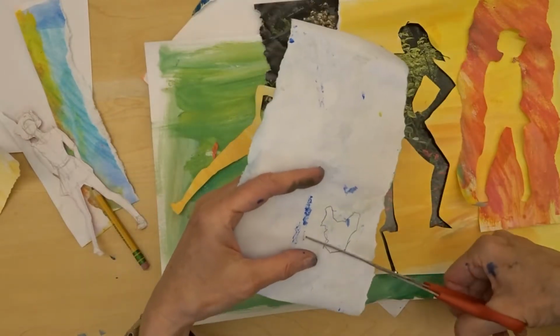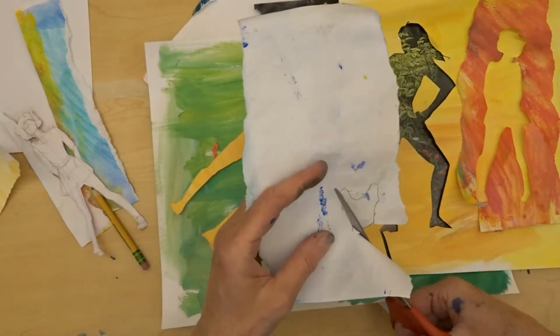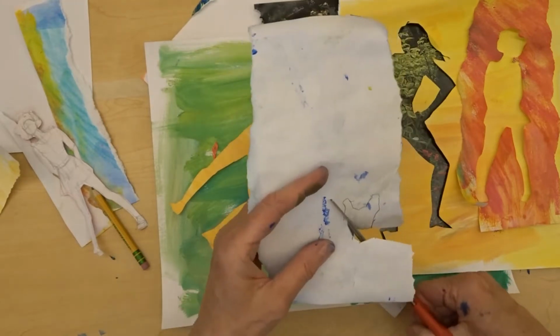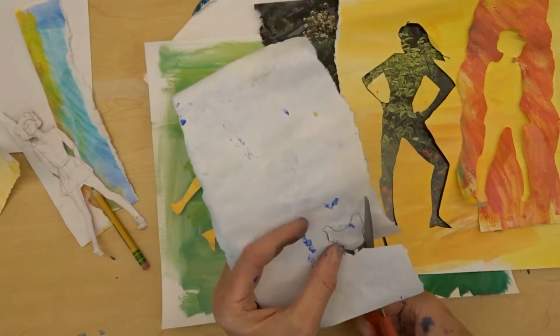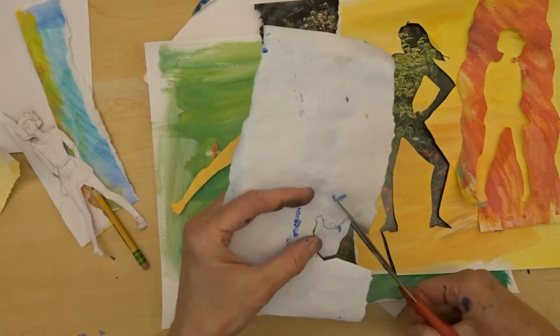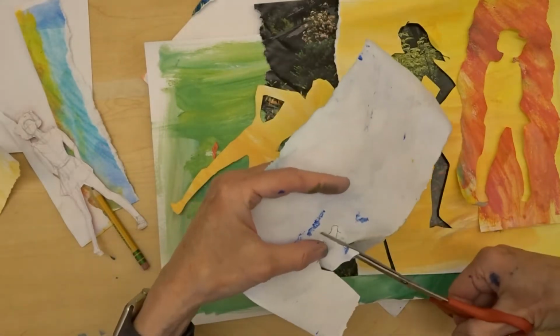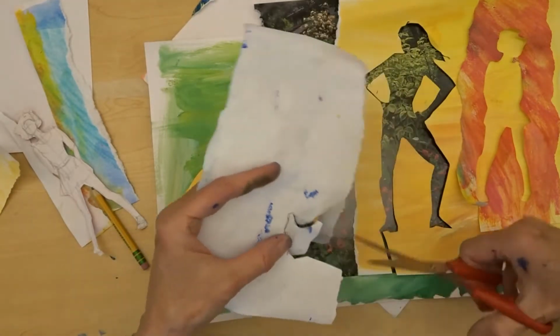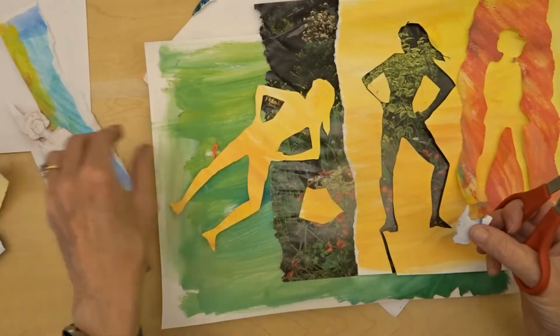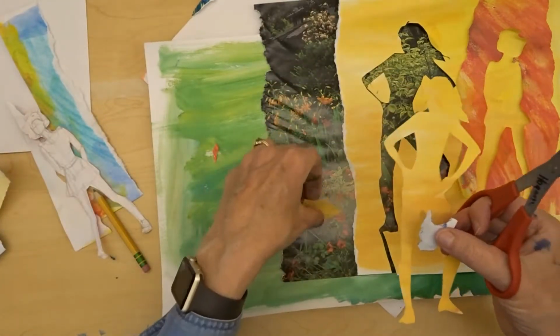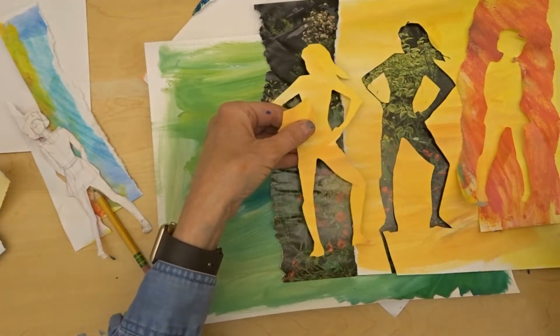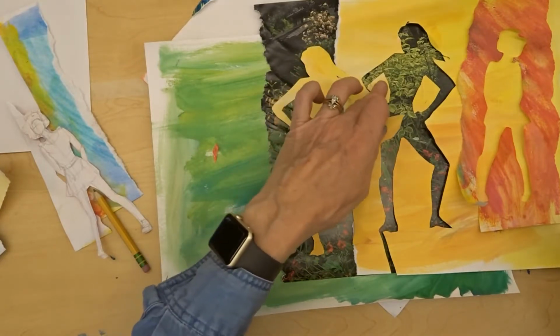And this shirt is going to be fun. It doesn't have to be exact. You could draw clothes back onto them. You could just use their silhouettes. But I felt like she was cold. So I gave her some clothes. So this could overlap here too. I kind of like that a little better.